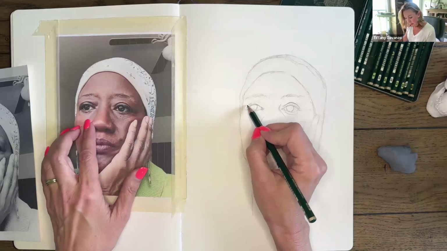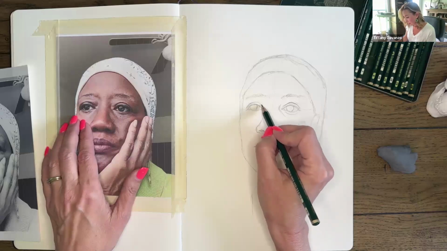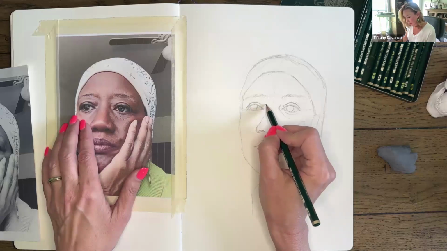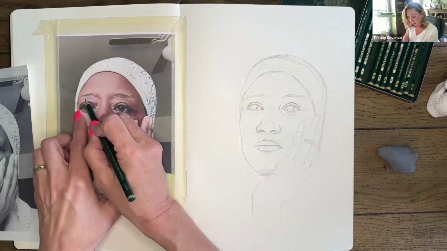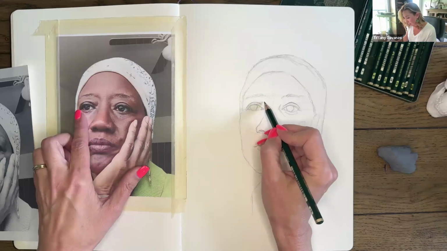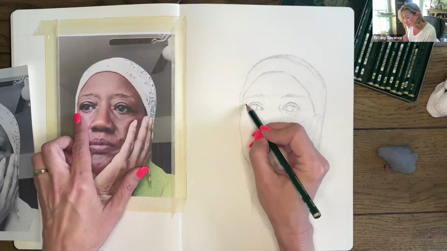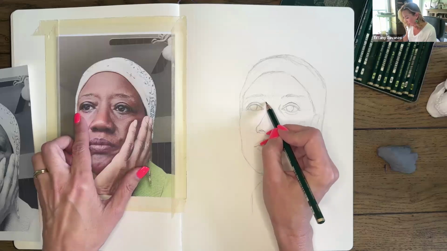And then I'll come over here and add my upper lid crease on this side. And then there's just kind of the fold of the lid. I'm just going to follow that around to give myself an indication of where I want to do some shading later.